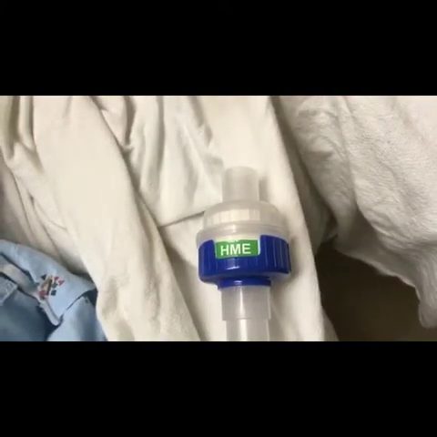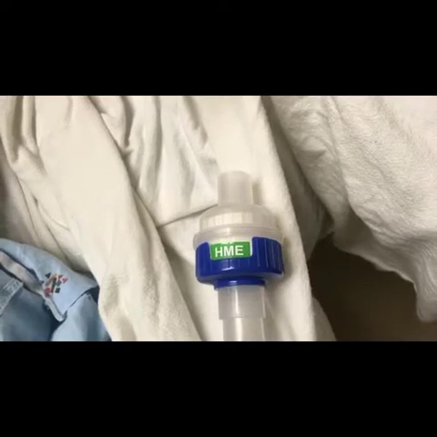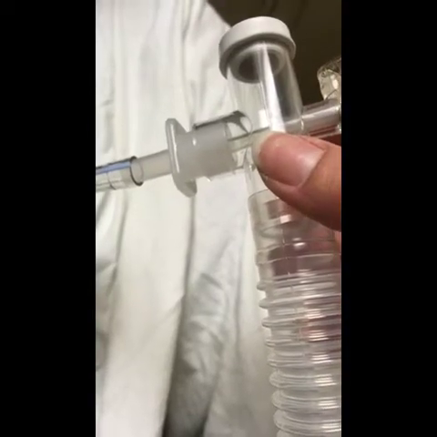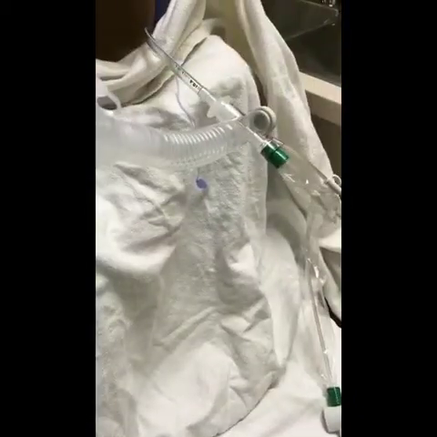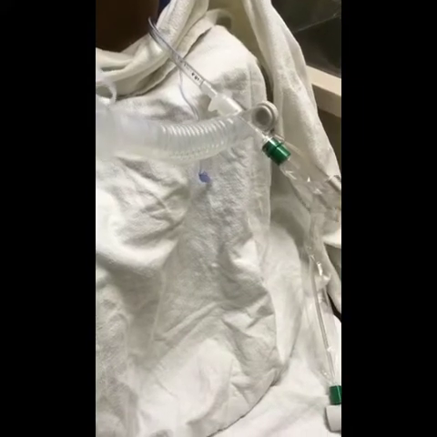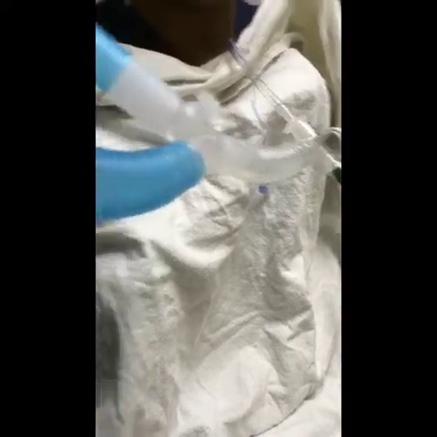The site of the HME is one of the most common places for a circuit disconnect. For the patients who've been intubated for a long period of time, it's also possible for the circuit to disconnect at the ET tube hub. Remember that anytime you have a significant leak anywhere in your circuit, a low pressure or circuit disconnect alarm will occur. It's important to check the entire circuit, starting with the patient, to be sure there are no leaks.